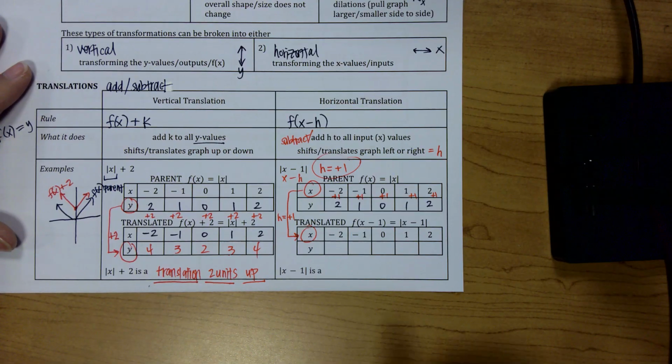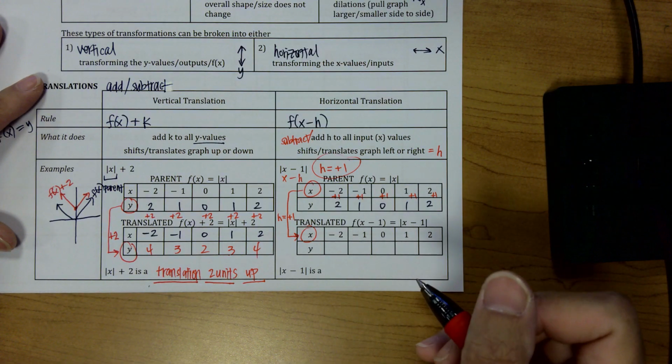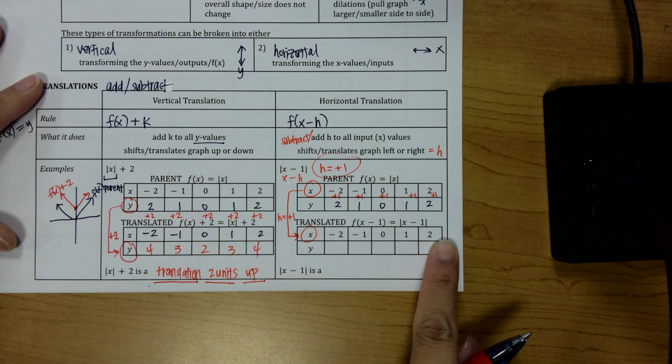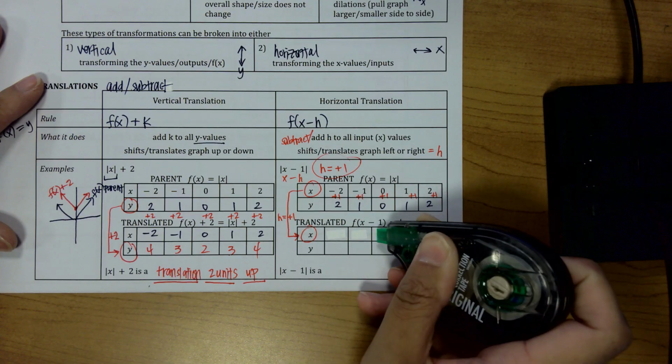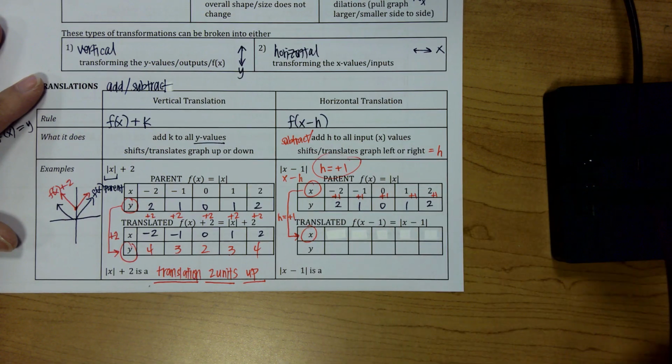So negative 2 plus 1. Oh shoot, I'm so sorry. I didn't white this out. So hopefully on your worksheet it is now whited out. I apologize. Okay, there we go.